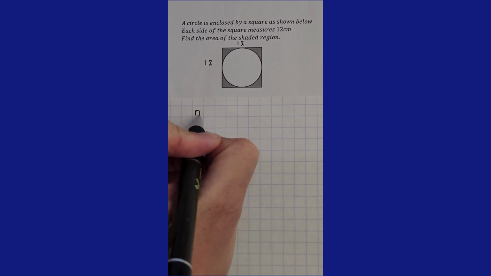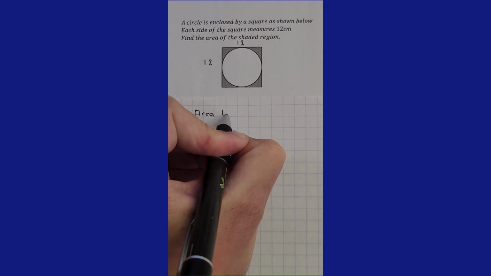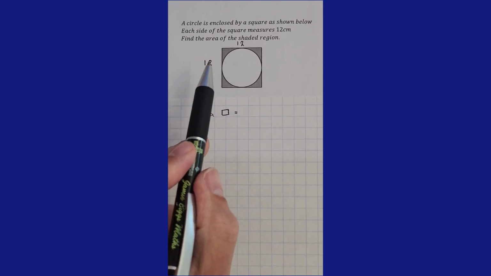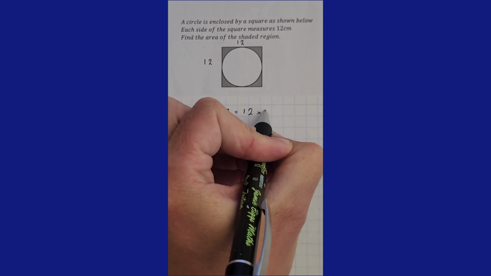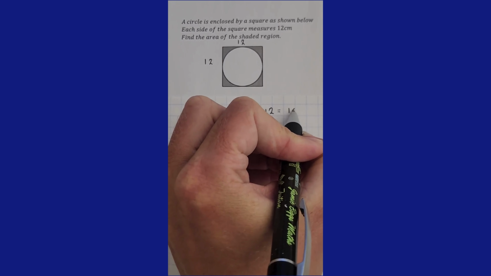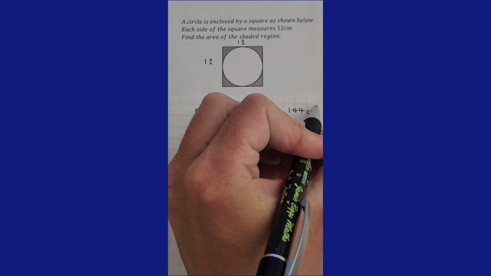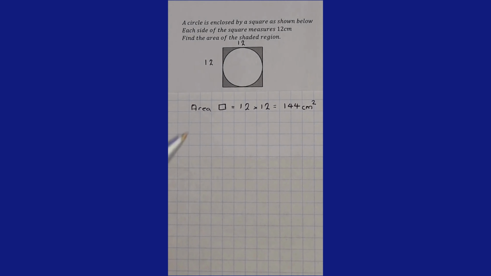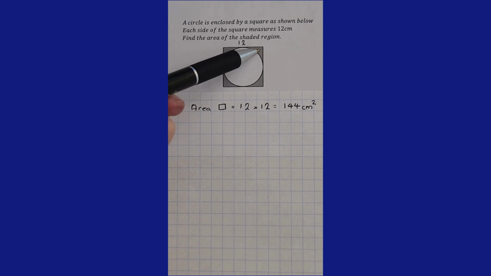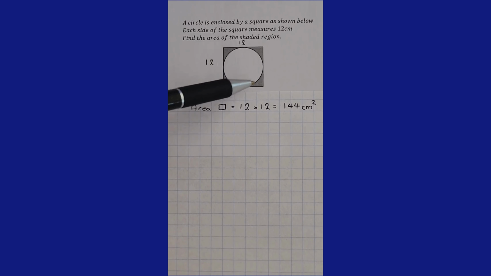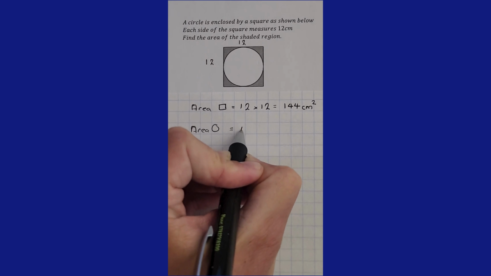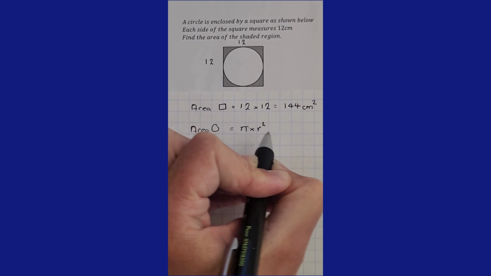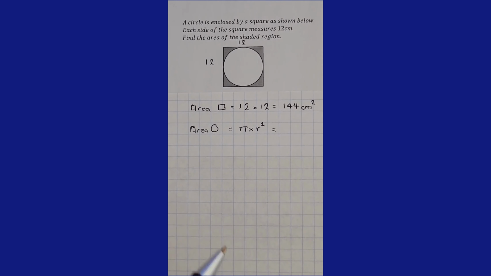So I think the first thing I would do is go, well, actually, can I find the area of the square? Well, area of a square is just length times width. So that's just going to be 12 times 12, which is going to give me 144 centimeters squared. But that would be the entire square. I only want the shaded bit. So in effect, I want to find out what the area of a circle is. So we know the area of a circle is going to be pi times radius squared.